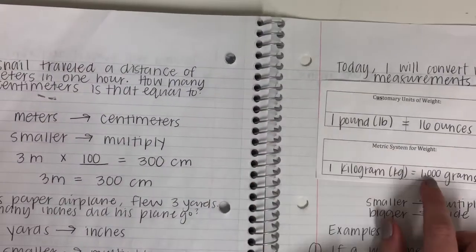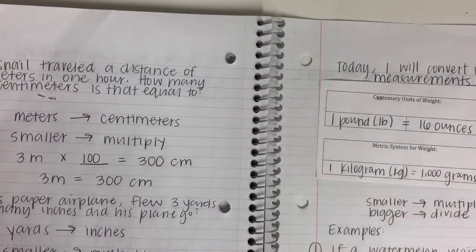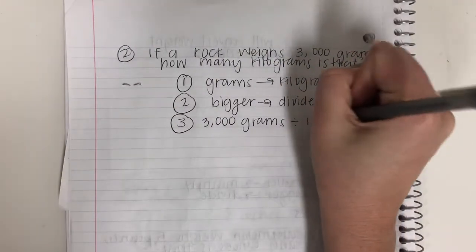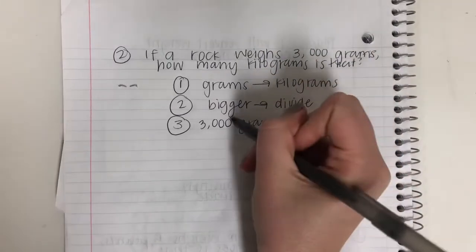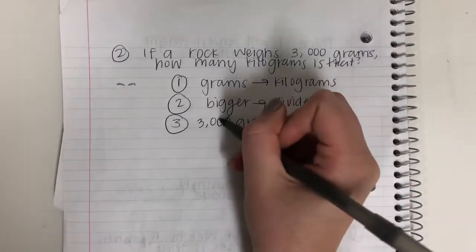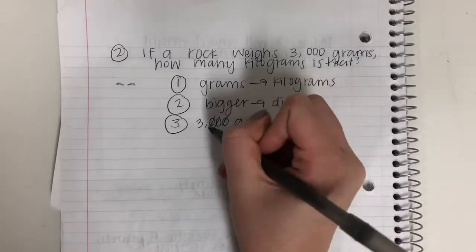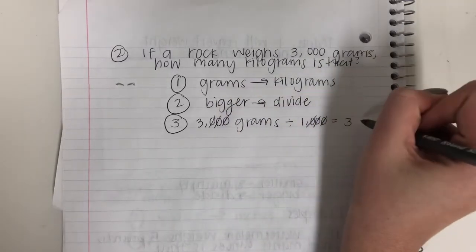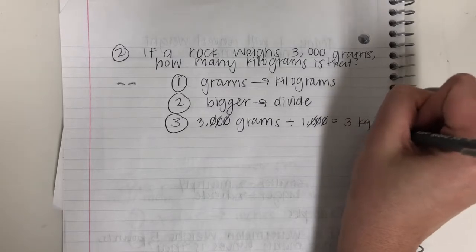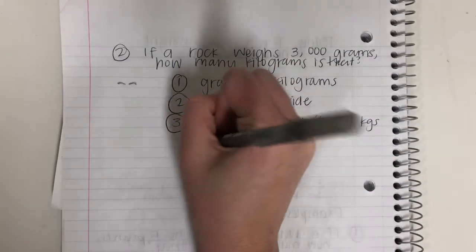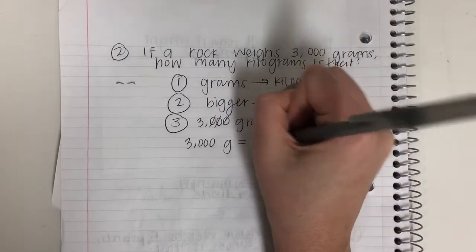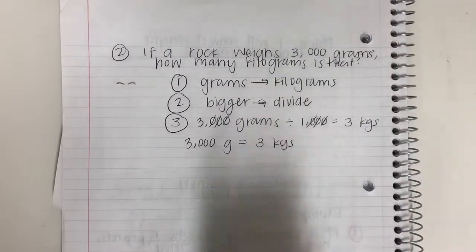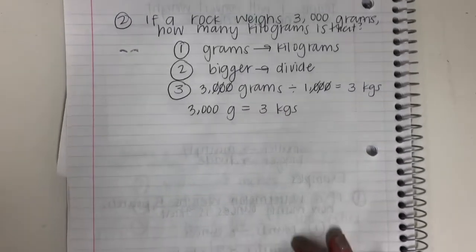How many grams are in a kilogram? 1,000. So I'm going to divide by my conversion rate. So 1,000, and I'm going to cross out my zeros because I'm dividing. All I have left is 3. So 3 kgs. So 3,000 grams is equal to 3 kilograms. Okay, let's do one more.